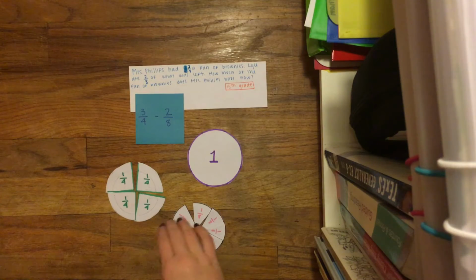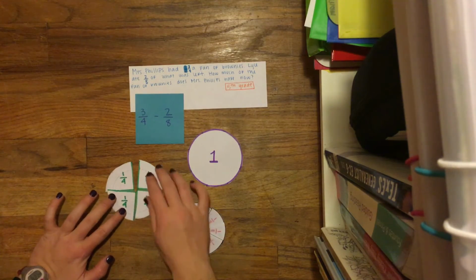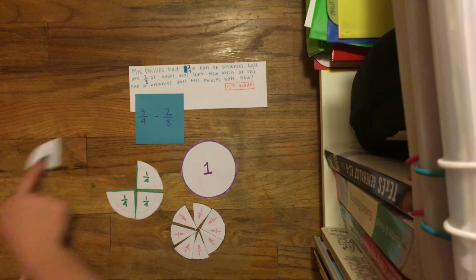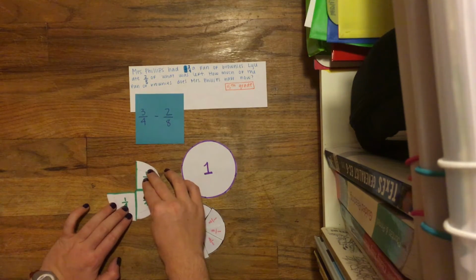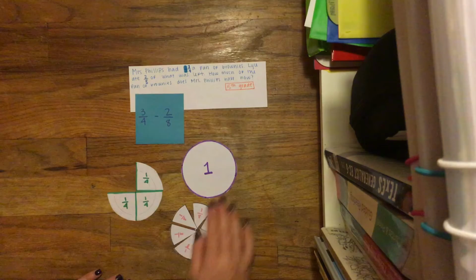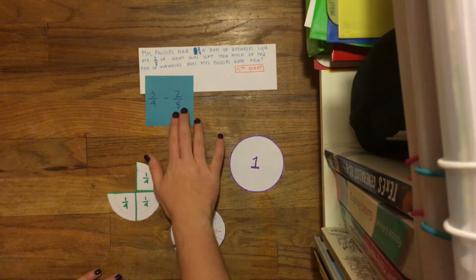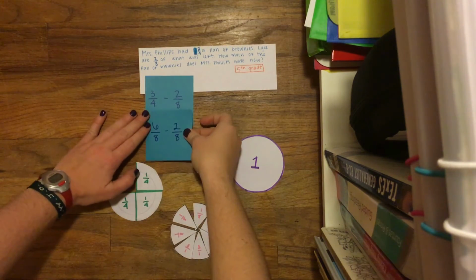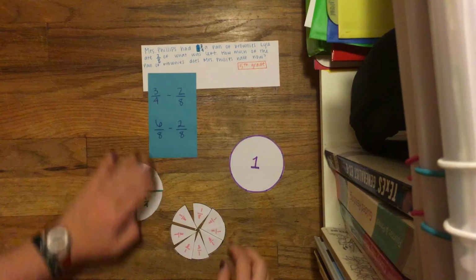Mrs. Phillips started, remember that this is equivalent to 1, so she started with 3/4 of this pan of brownies. But we're running into the same problem, aren't we? We have 4ths and we have 8ths. Those we can't intermingle. So what we're going to do is we're going to find our common unit again. That's what we're looking for right there.